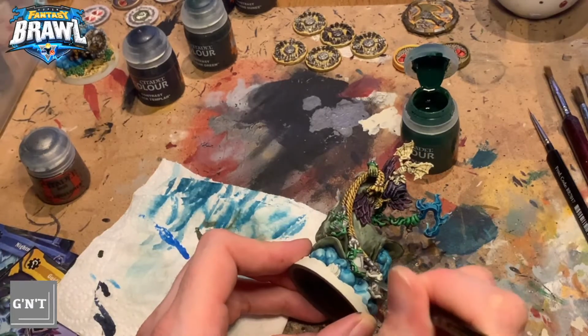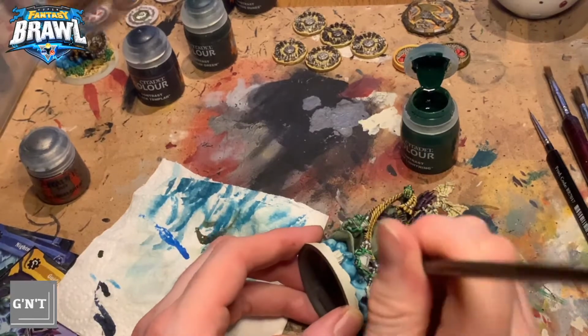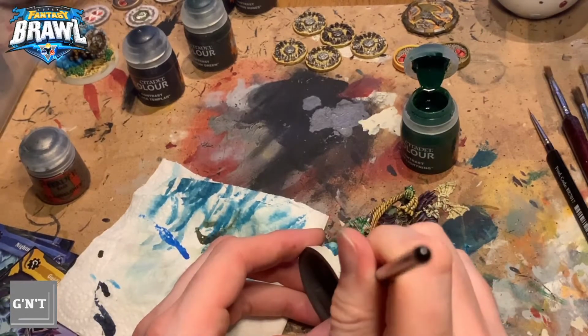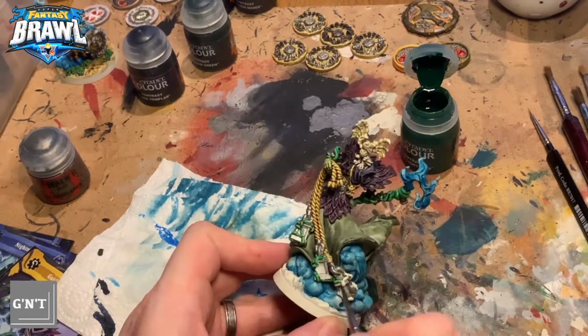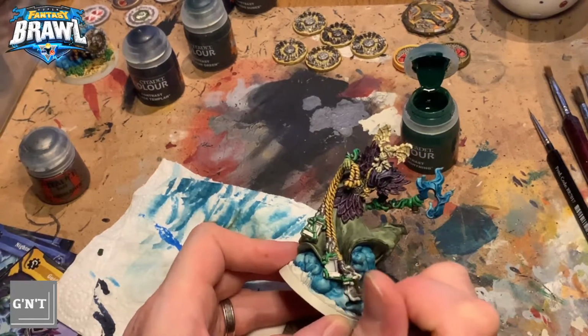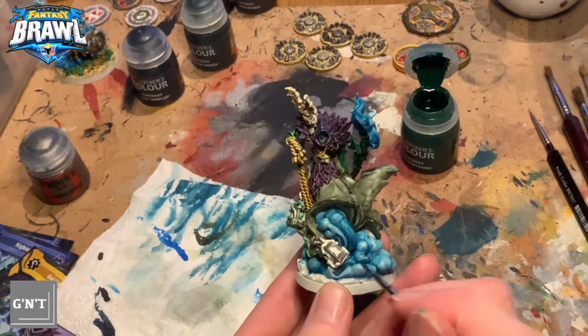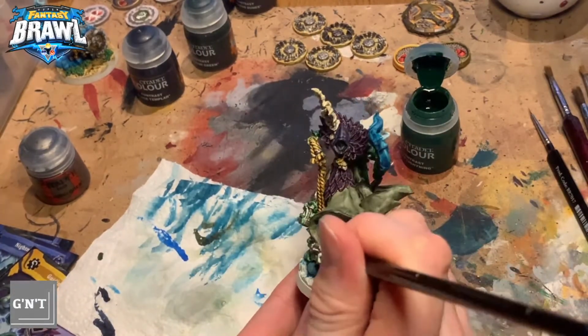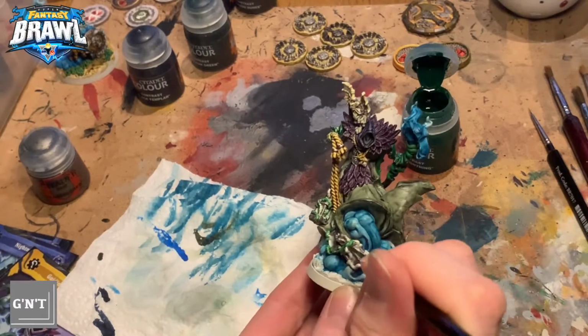Which is quite cool. I've just missed some metal there. Doesn't matter.